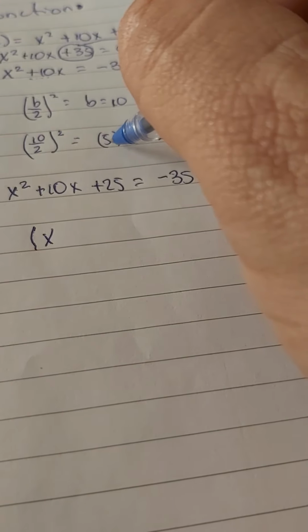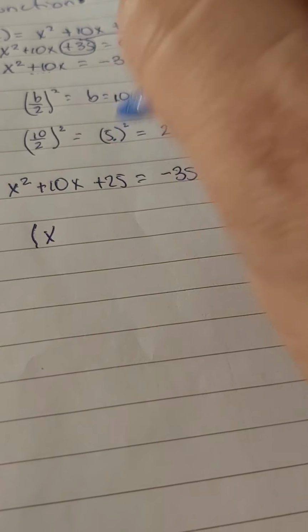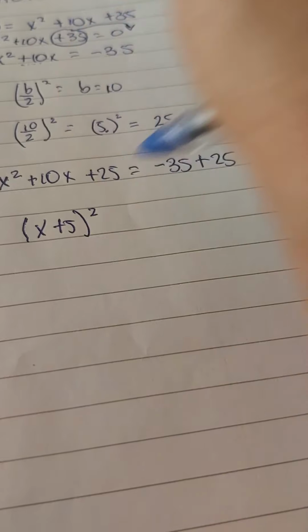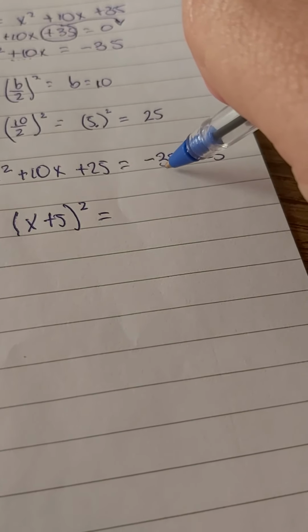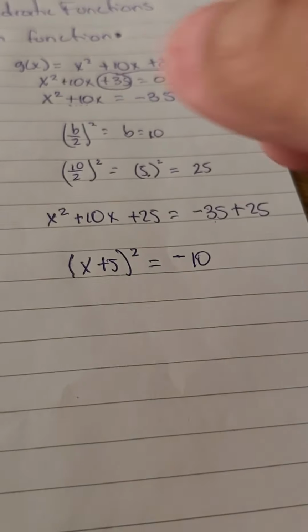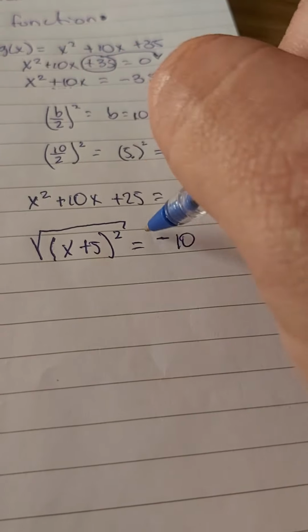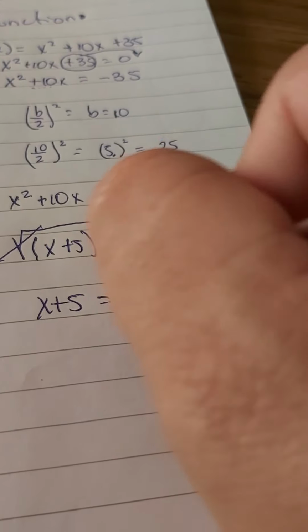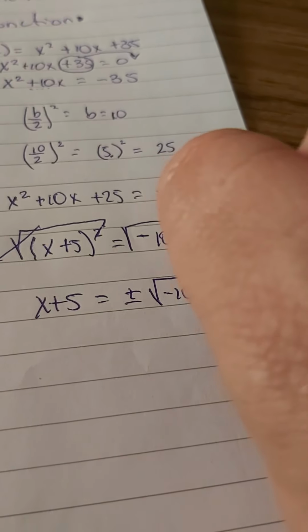Okay? Now this is a perfect square trinomial, so the binomial squared will be x, since this is positive 5, plus 5 squared equals negative 35 plus 25, that's negative 10. Okay, now we use the square root property, square root of both sides. X plus 5 equals plus or minus the square root of negative 10.